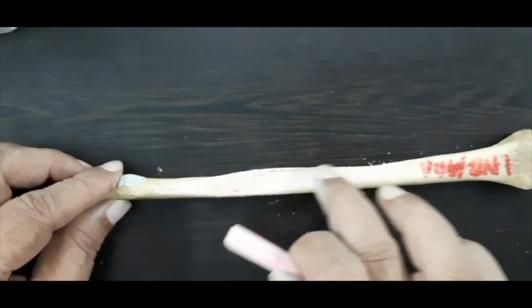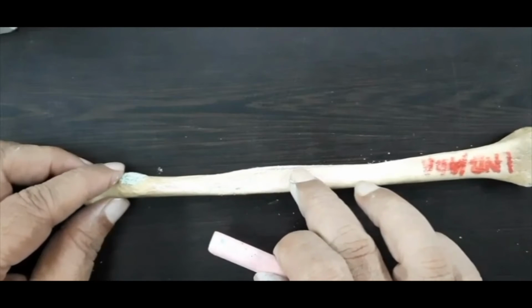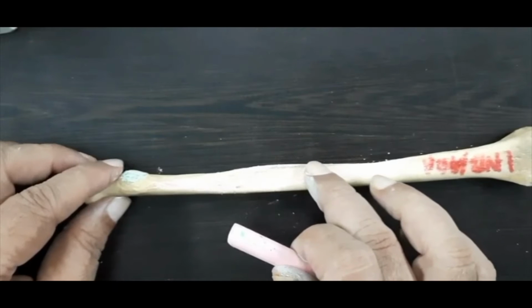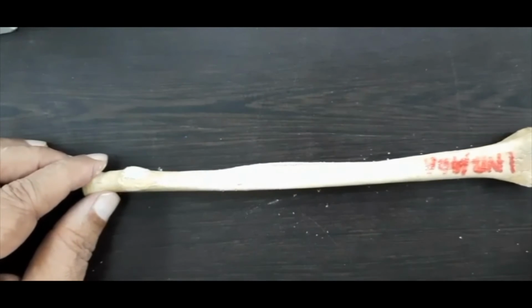So this is the second muscle which takes origin from the upper two-thirds of the anterior surface: Flexor Pollicis longus.